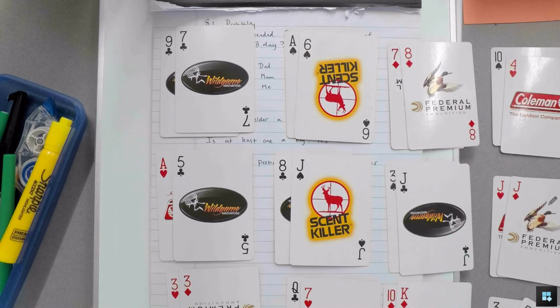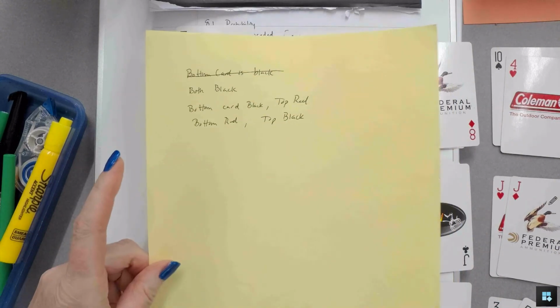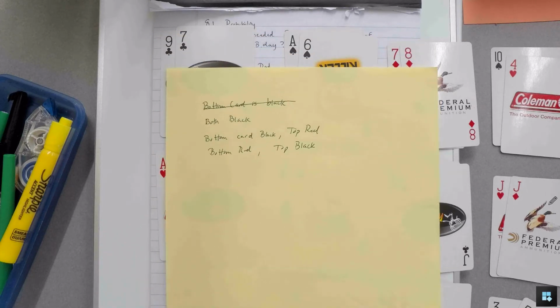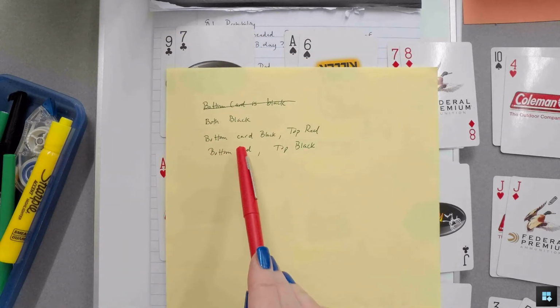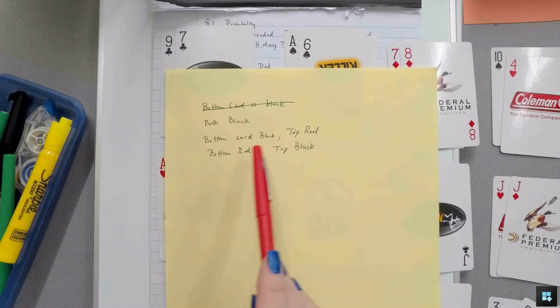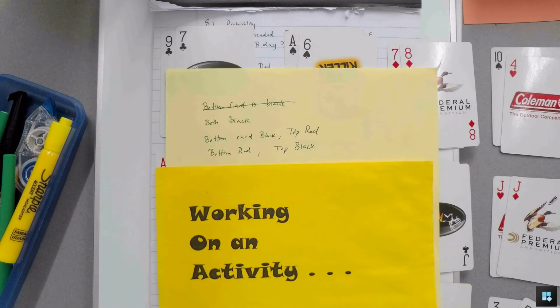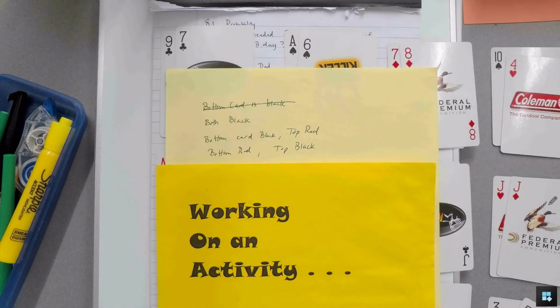And here's the data that we're going to gather. I have it written out here. Okay. So you're going to keep track, once you get all these dealt out, of how many sets were both black, how many had the bottom card black and the top red, how many had the bottom red and the top black. So you go ahead and work on that activity, and I'll come around and gather data as you complete it.